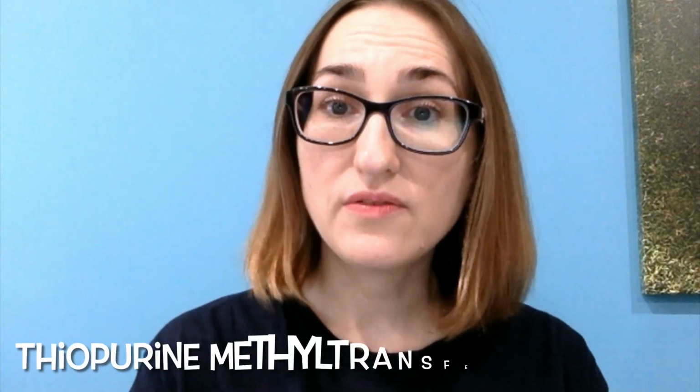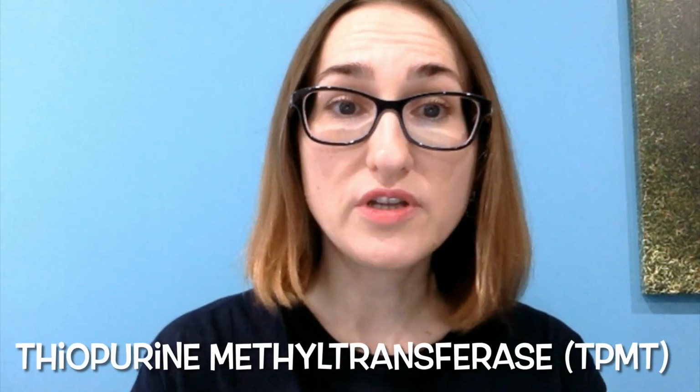Just to remind you, thiopurines are metabolized into inactive metabolites with the help of an enzyme called thiopurine methyltransferase, TPMT. Patients with high activity of this enzyme will metabolize these medications too fast, and it may lead to treatment failure. Allopurinol is sometimes added to increase the concentration of a thiopurine.